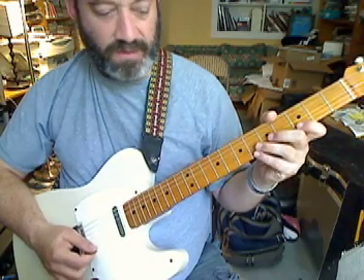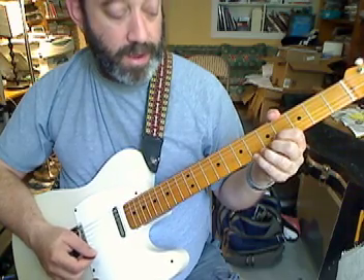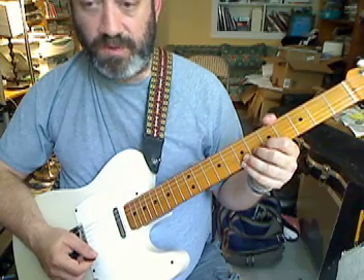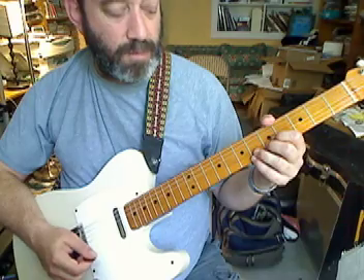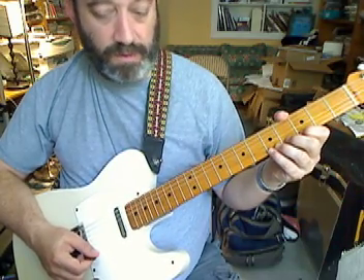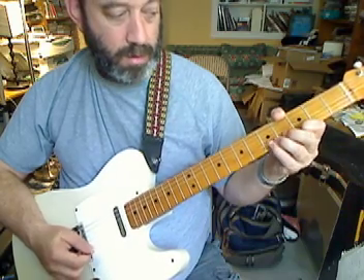So if you've got this, you can bend it up part of the way to that, not all the way. Now, you can bend all the way up to it if you want. Sometimes you hear that on some records. Some blues players do that, but mostly they do that in-between bend. You also can take the 2 and bend it not quite all the way to the flat third.